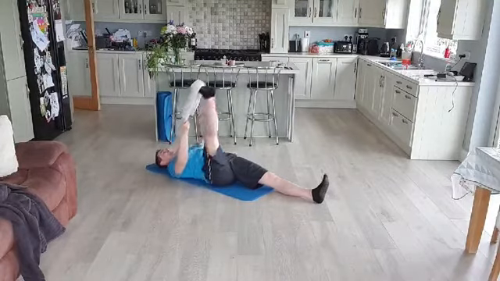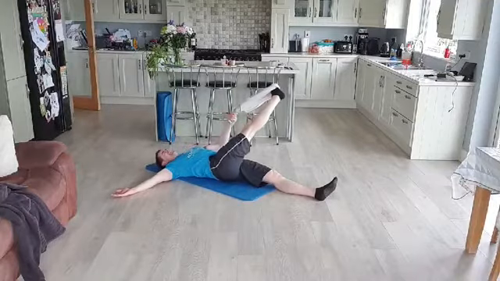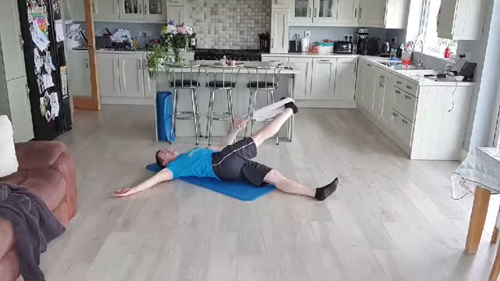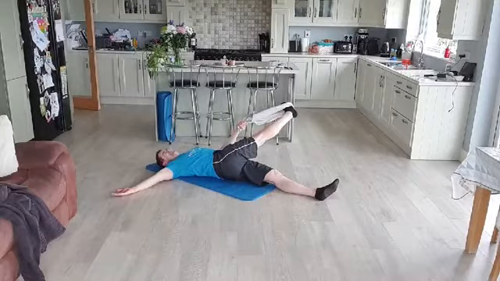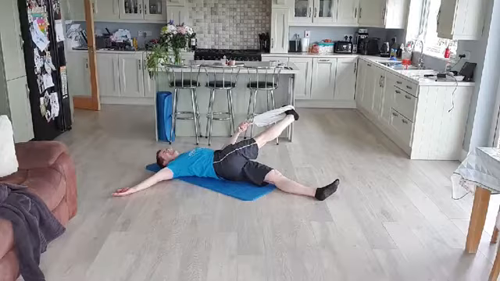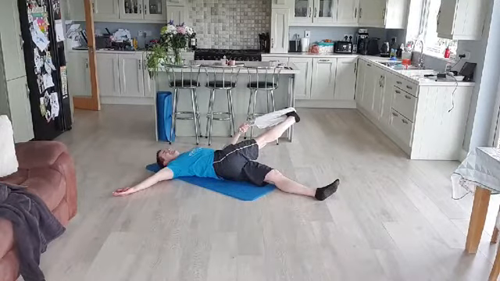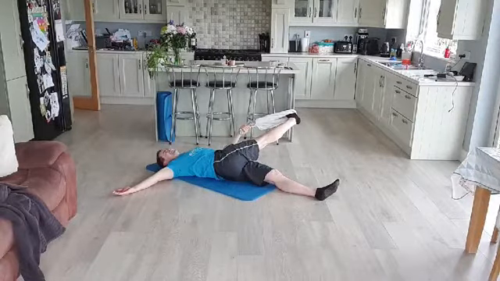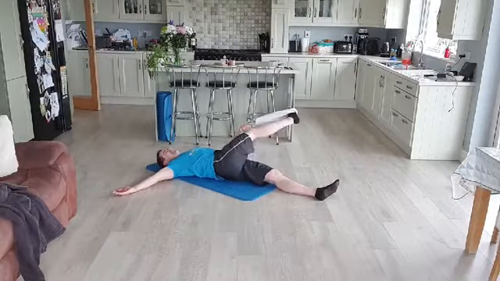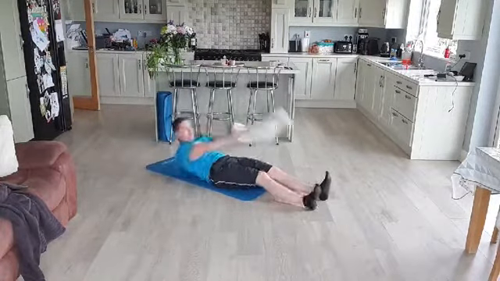Back to center, opposite side now. Grab the towel with the opposite hand. Opposite shoulder stays down, cross the body. I can already feel this kicking in. I need to relax back a wee bit. And pull up and breathe 15 seconds. Five seconds. Hold that in. And bend the knee, relax it in and down. And that's it.